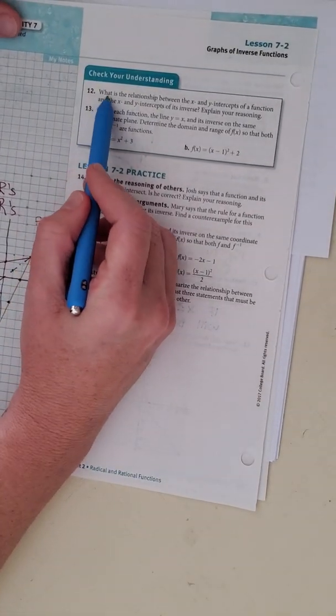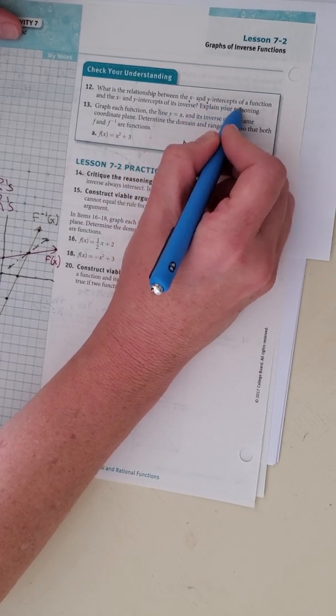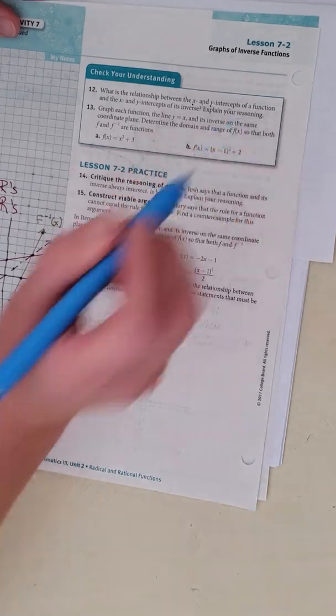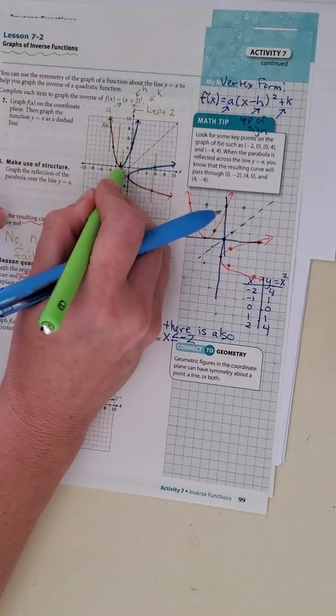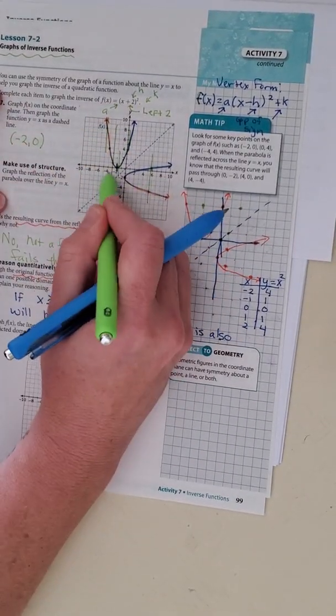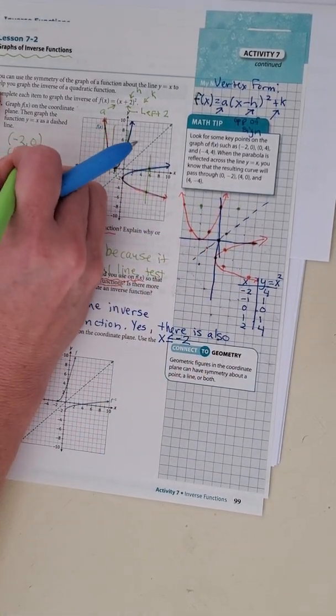And it says, check your understanding. What is the relationship between the x and y intercepts of a function and the x and y intercepts of its inverse? Explain your reasoning. Let's go back over here and see if we can see a relationship. The x-intercept over here was (negative 2, 0), and the y-intercept was (0, 4).